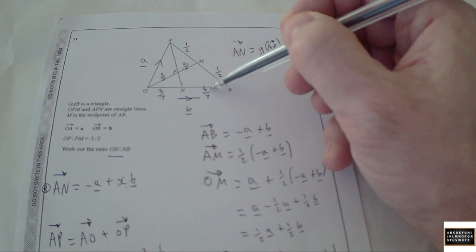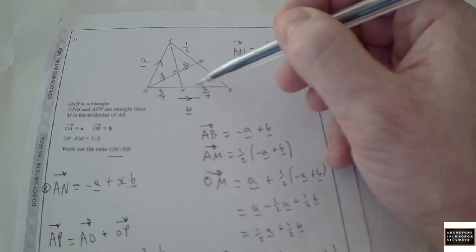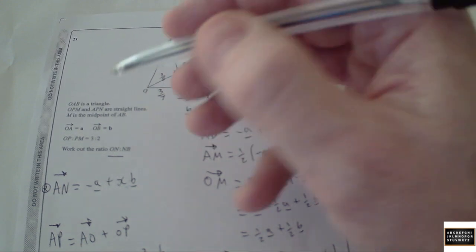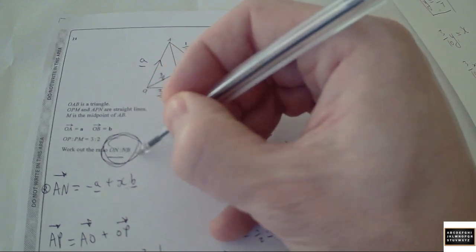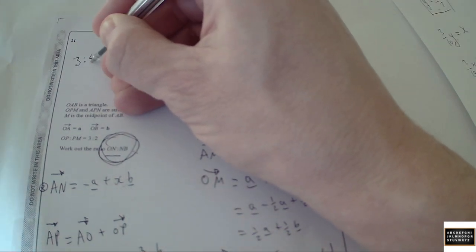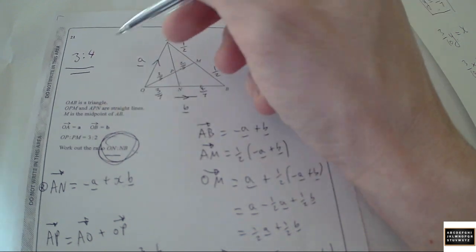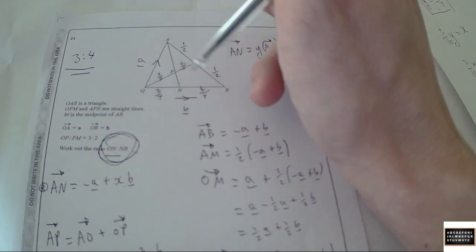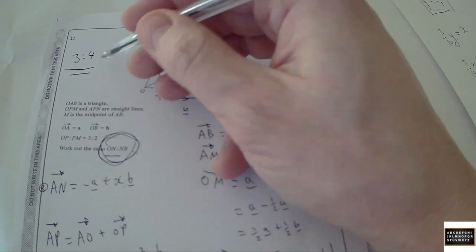As a ratio, which is what we're asked for, it will be 3 to 4. 3 bits, 4 bits, 3 to 4. That's the answer they're looking for.